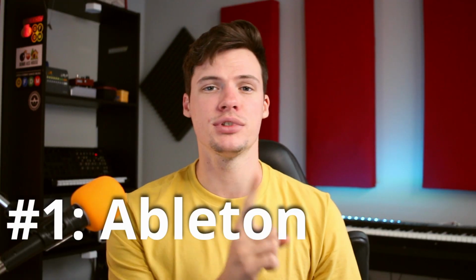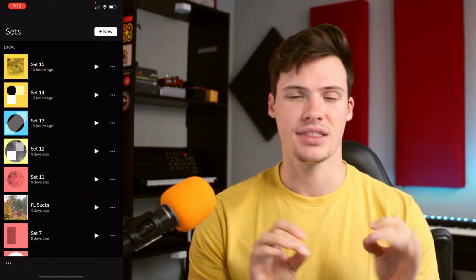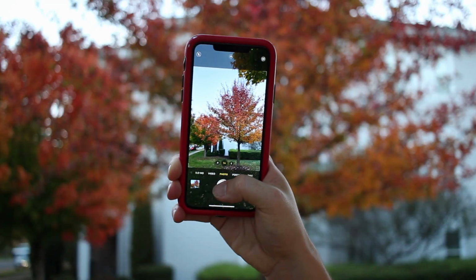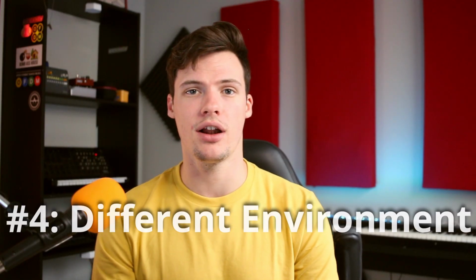Number 1 is Ableton Cloud. The fact that you can write a random idea somewhere and then bring it into Live to mix, master, and finish is amazing. Number 2 is adding a picture to your live set. This seems like such a small feature, but I just love the fact that you could whip out your phone and maybe take a picture of the view that inspired the idea itself. Number 3, it gives me something to do on my phone other than scroll endlessly on social media. And number 4, it forces me to write on a medium and in an environment that I'm not used to.